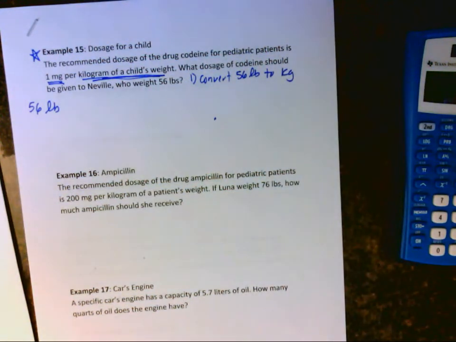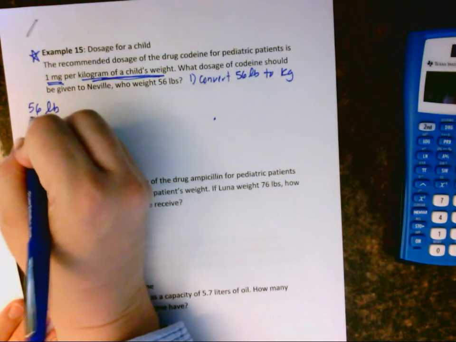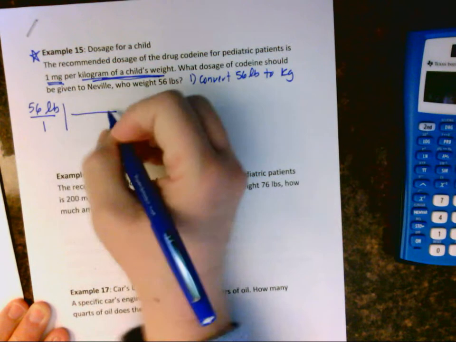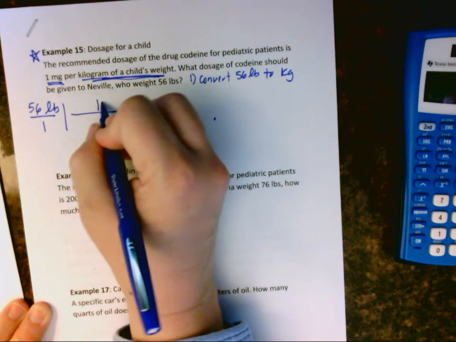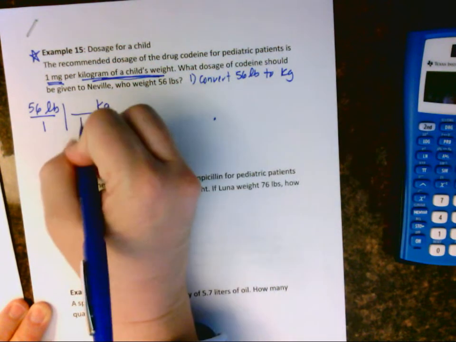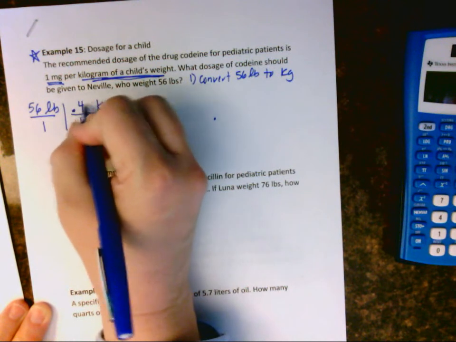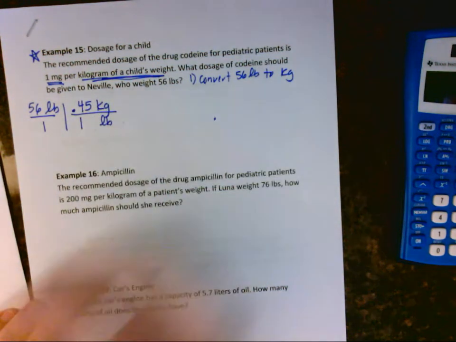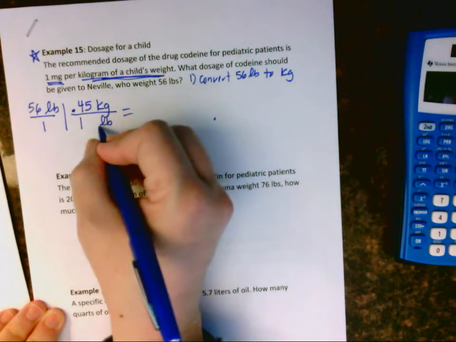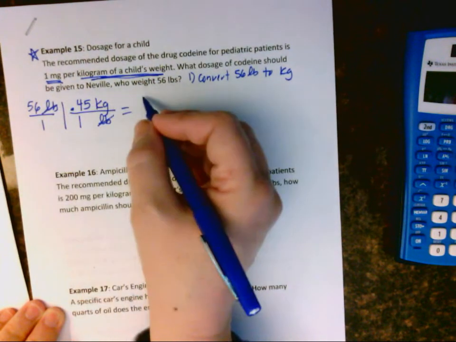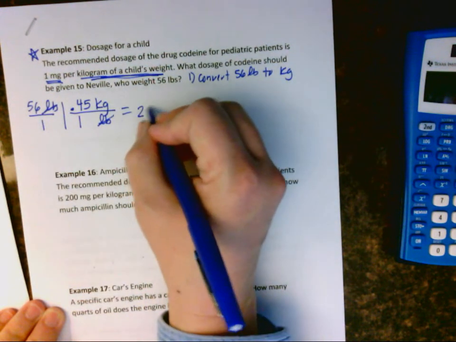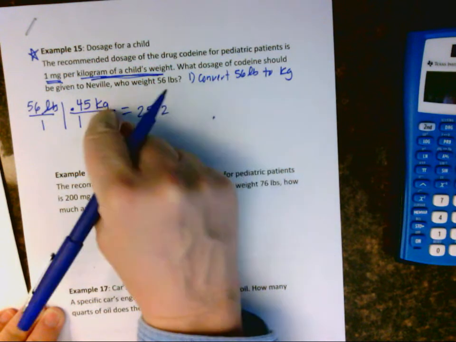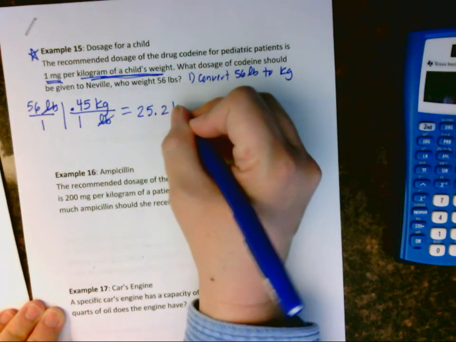That's the first thing we need to do. His given weight over 1, and I'm going out of pounds into kilograms. If you look that up, you'll find that 1 pound is 0.45 kilograms. That's a unit fraction. Then the pounds cancel, and we multiply across. You're going to get 25.2, and the units are kilograms. Okay, good.